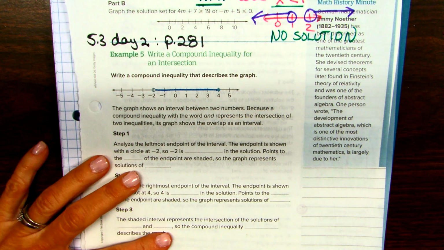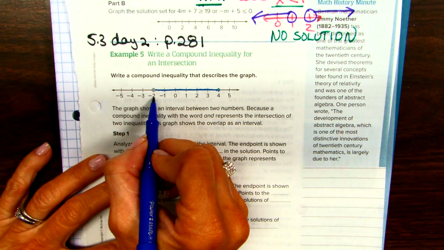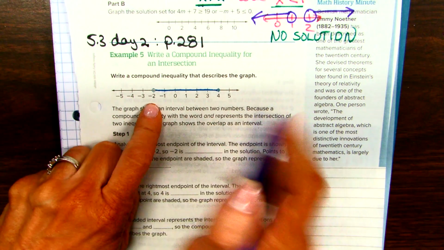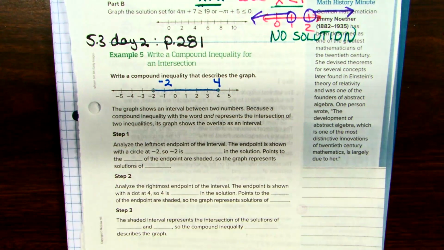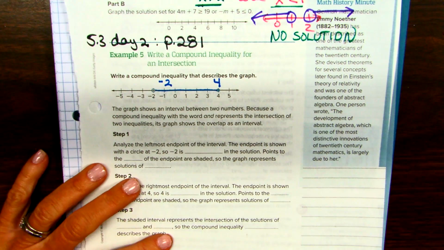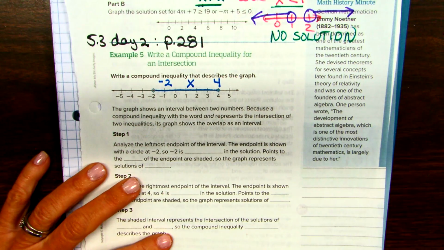And this is super, super easy. All you have to do is take the 2 endpoints, we have -2 and 4, and you keep them in order from least to greatest. You never change the order. Pick a variable, doesn't matter which one, and put it in the middle. That's how you start every single time.